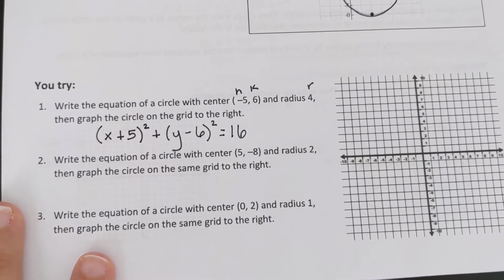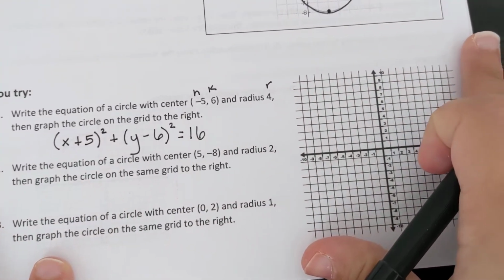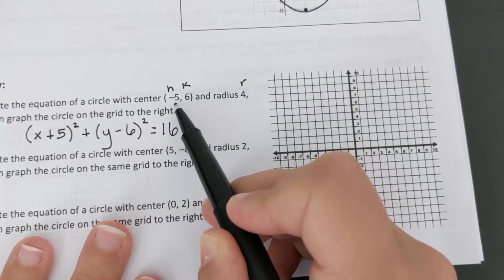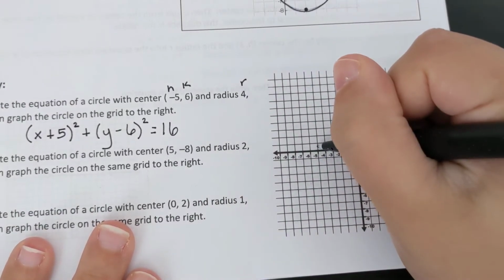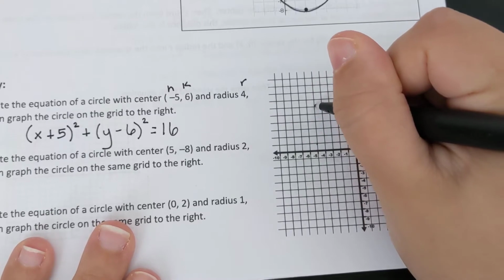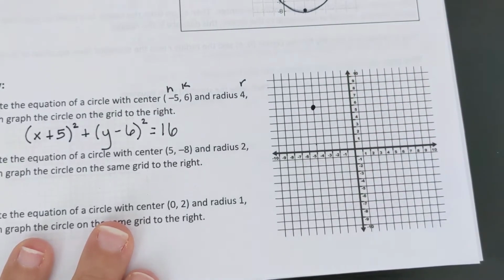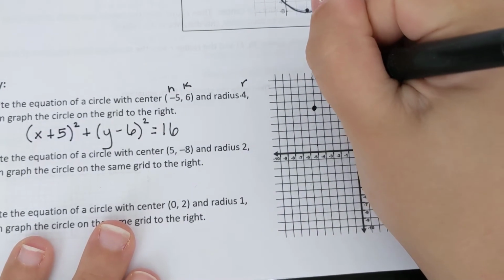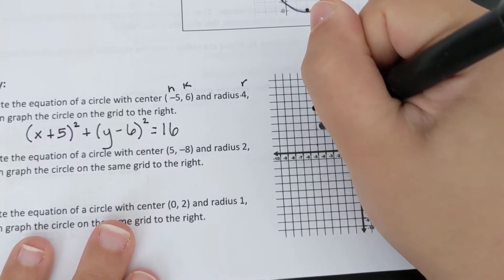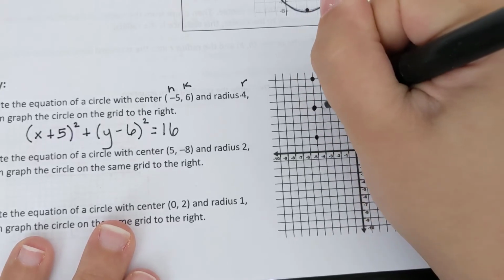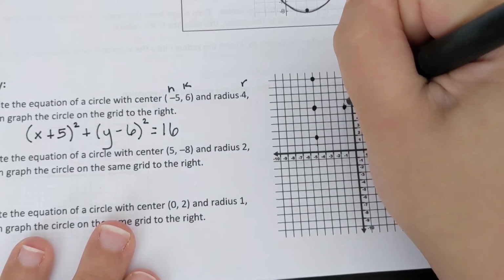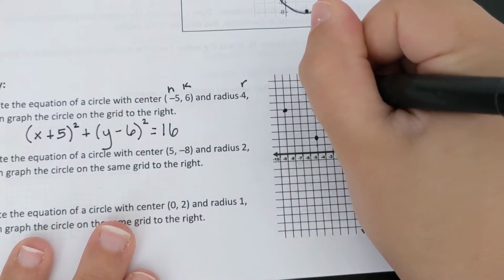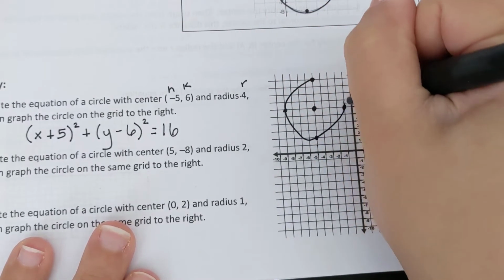So that's our equation. If we want to graph this, first I plot the point, the center, -5, positive 6. So -5, positive 6, and then the radius is 4, so I count up 4, down 4, right 4, and left 4. And carefully draw in the circle as best as we can.